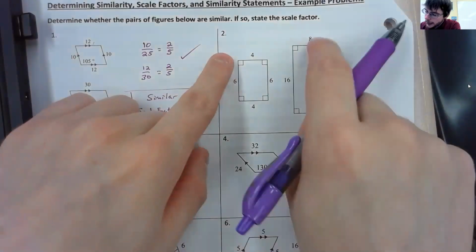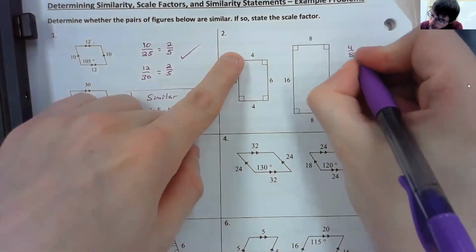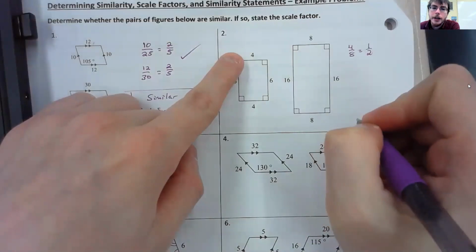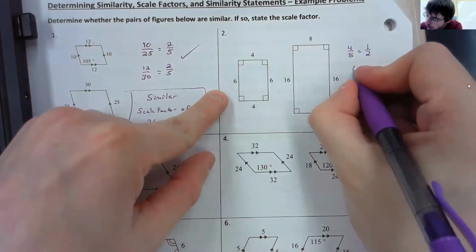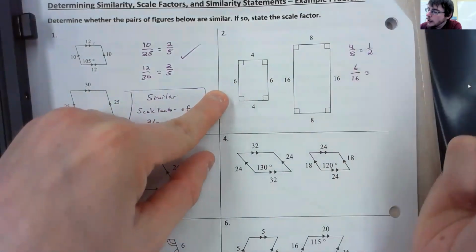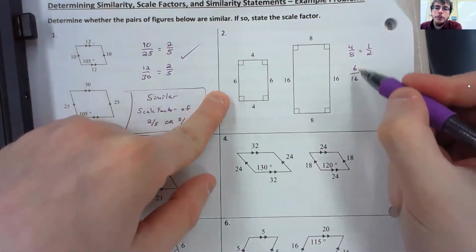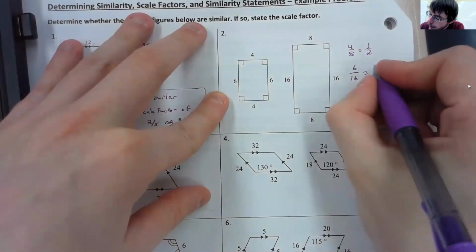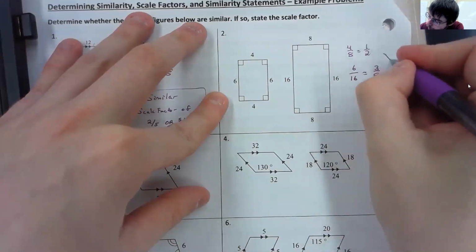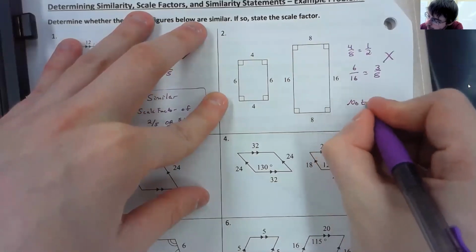We have 4 over 8. 4 over 8 will simplify to 1/2. Then we have to take 6 over 16. 6 over 16 both can be divided by 2, which will give us 3 over 8. These are not equal, so these are not similar.